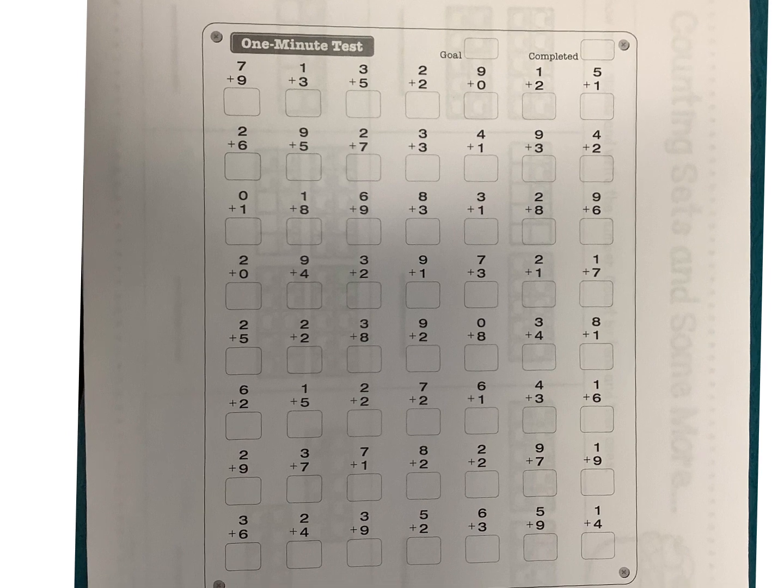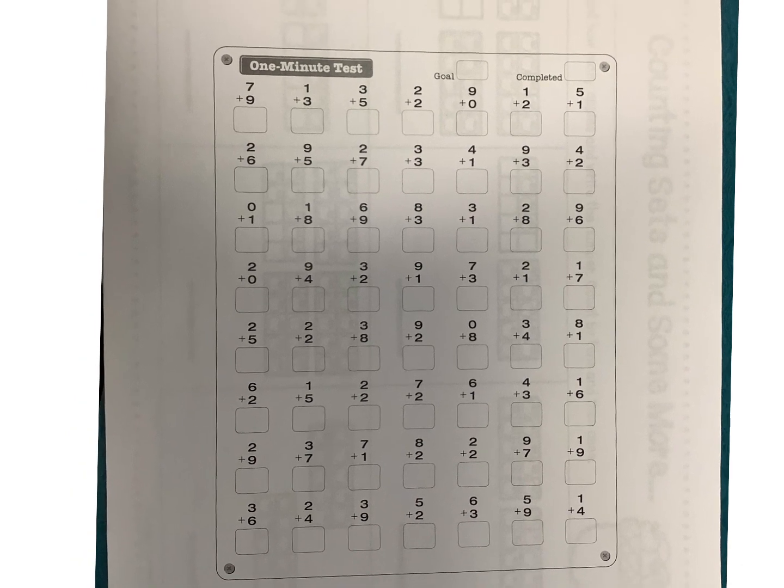On the back, you have more rocket math. Use whichever strategies work best for you to be able to do these math facts. And then do what your teacher wants you to do next.